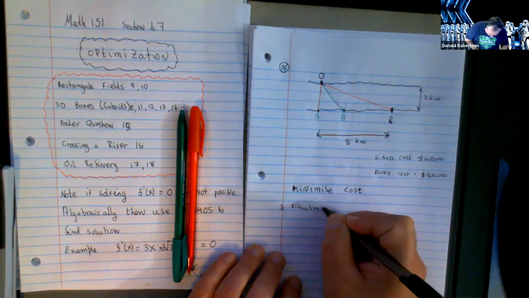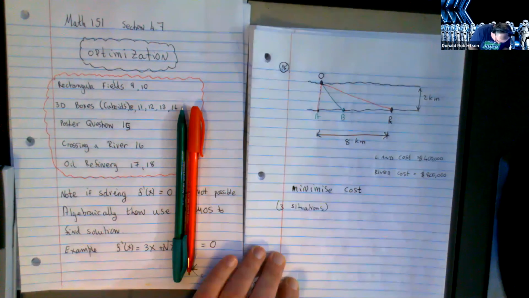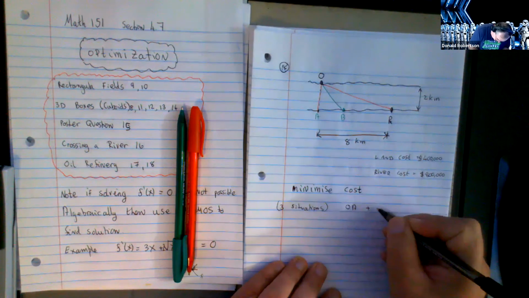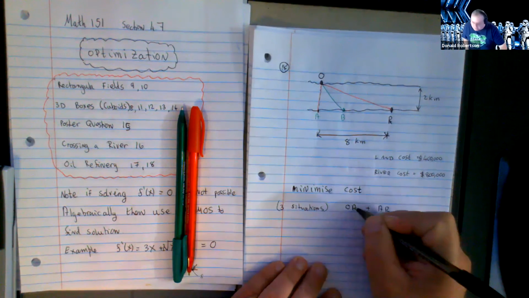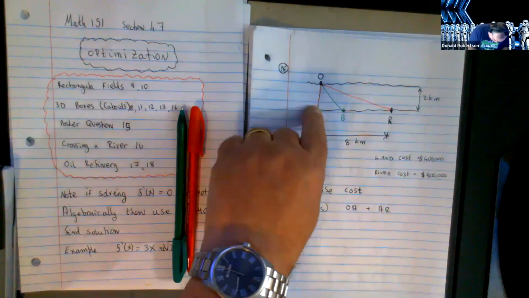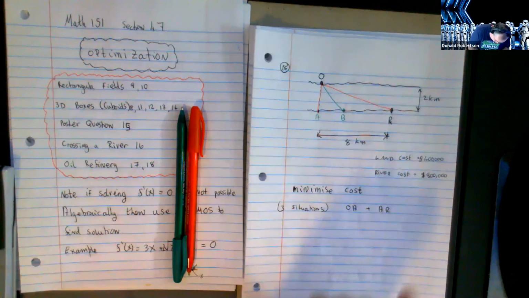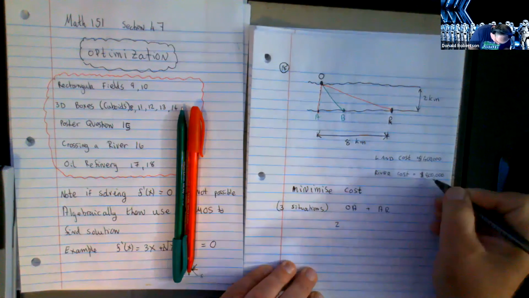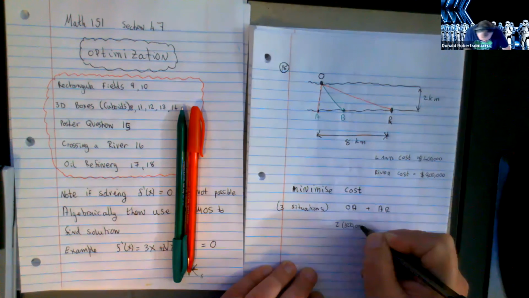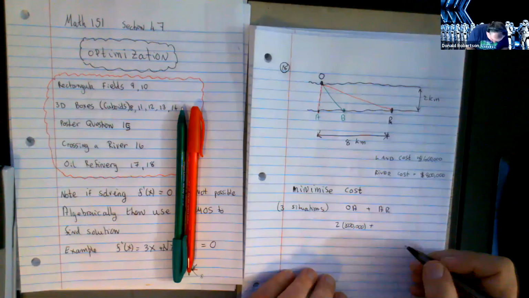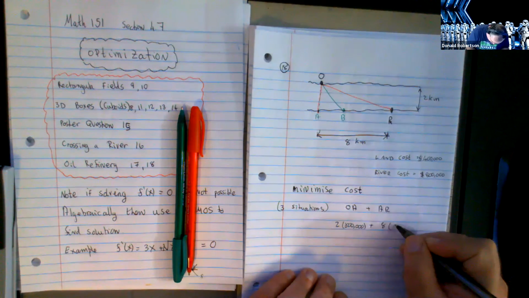Two of them do not involve calculus. Couldn't I just go O to A and then A to R? So that would be directly to the other side and then straight the whole way. Now that would be 2 kilometers costing 800,000 per kilometer, plus a straight 8 kilometers costing 400,000 per kilometer.